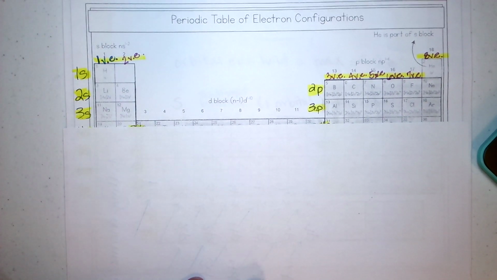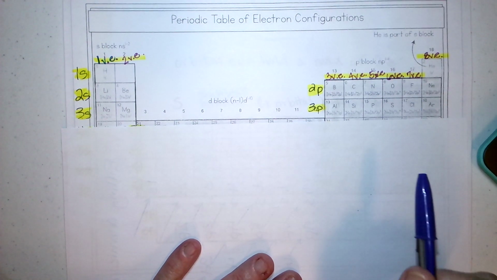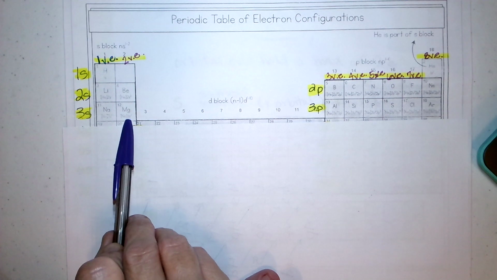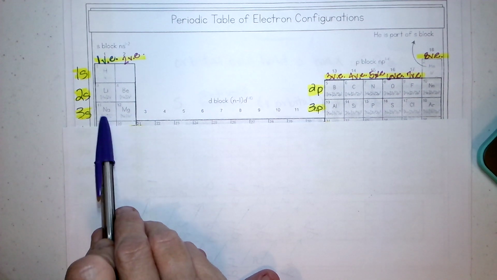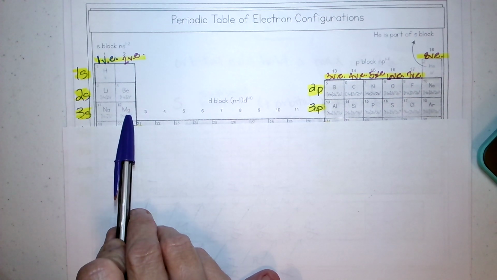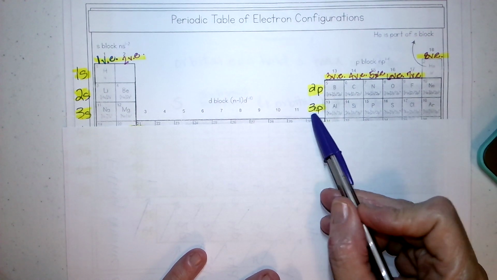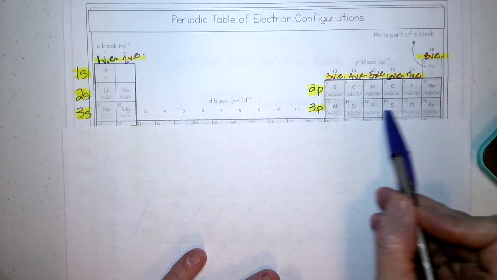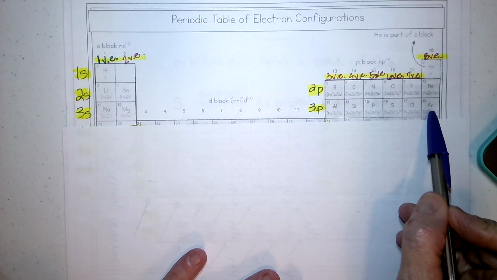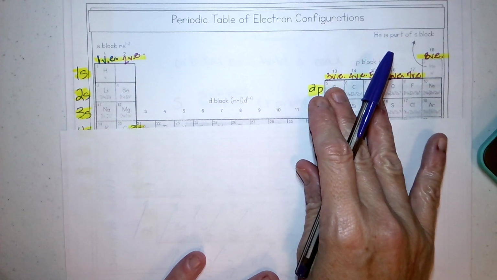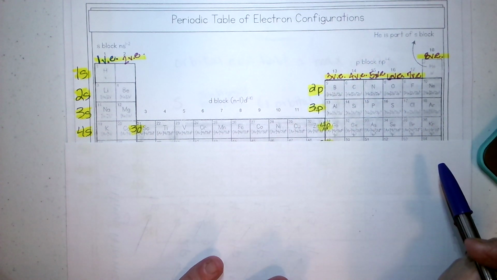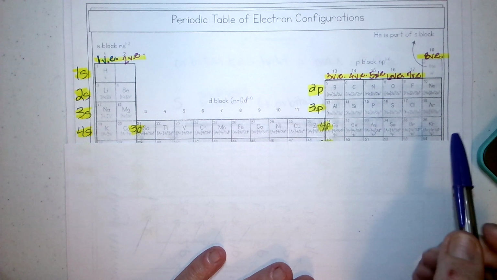All right, now we move on to the third energy level. Well, in the third energy level, we have 3s, and there's 2 blocks here, so that can hold 2 electrons. We have 3p, and we have 1, 2, 3, 4, 5, 6, so that can hold a max of 6 electrons, right? Yes. Okay.